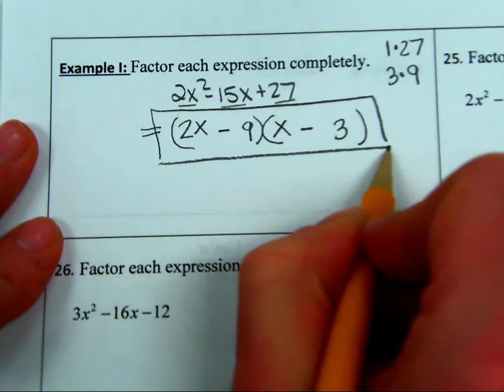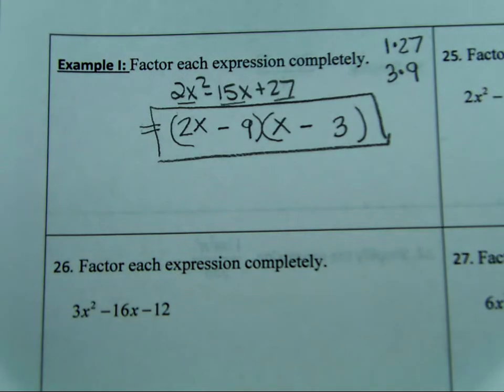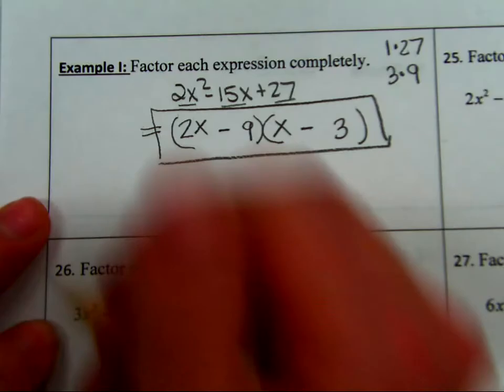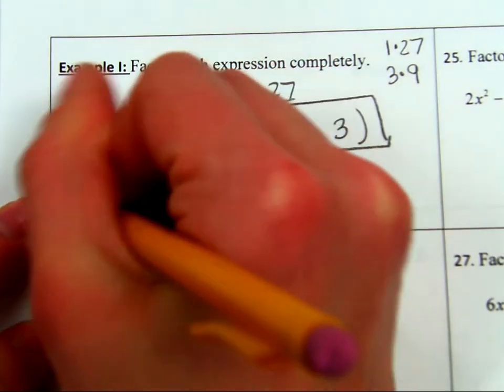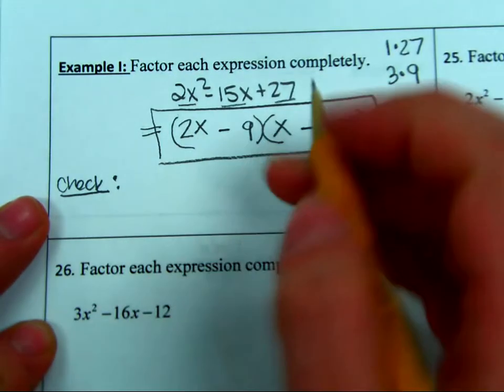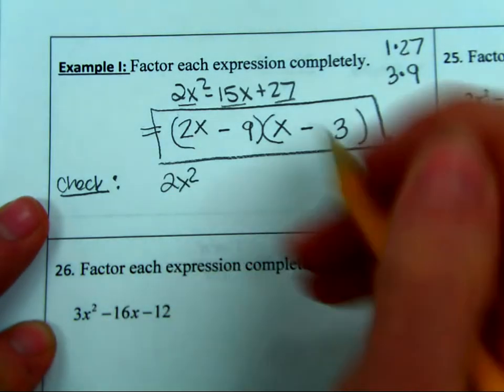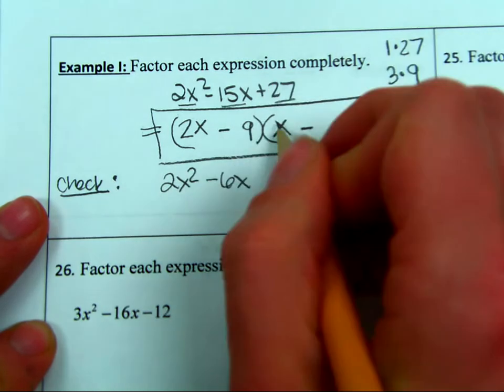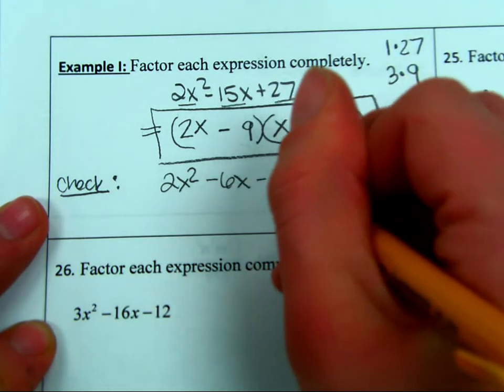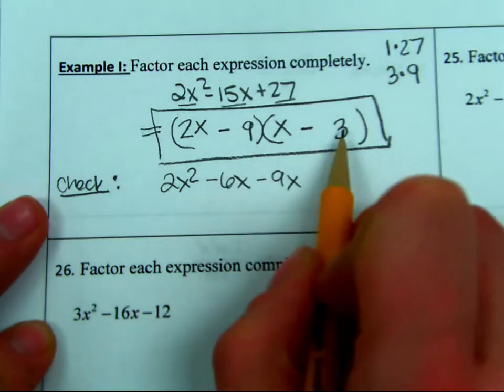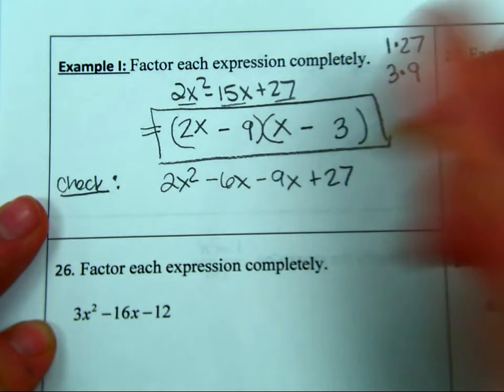I'm going to put a box around it. I would make sure you check your answer, FOIL it back out, double check that it equals what we started with. So if we're going to check this off to the side, 2x times x is 2x squared. The outside terms get you negative 6x. The inside terms get you negative 9x. And the last terms, negative 9 times negative 3 is positive 27.